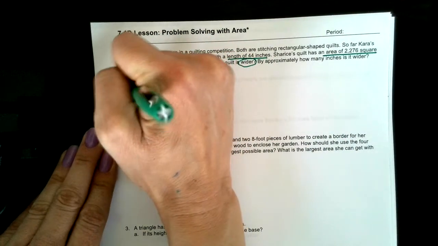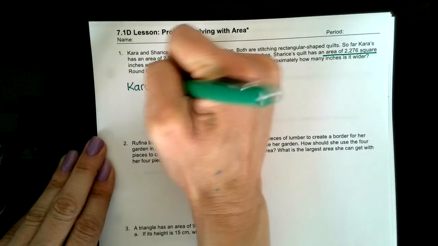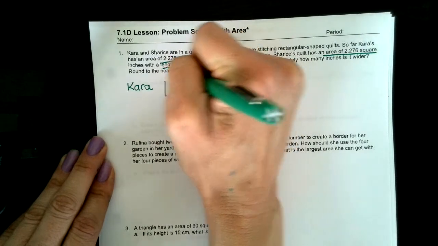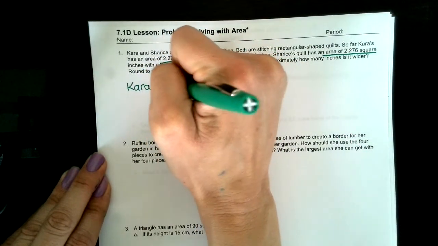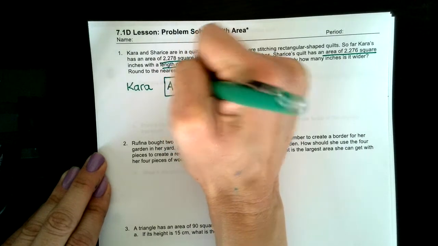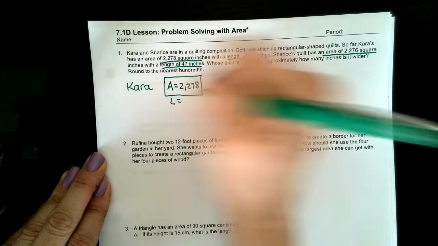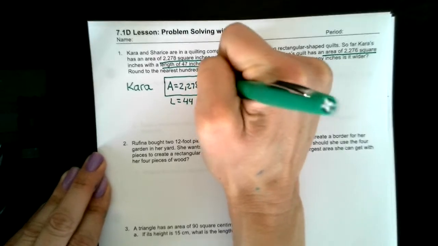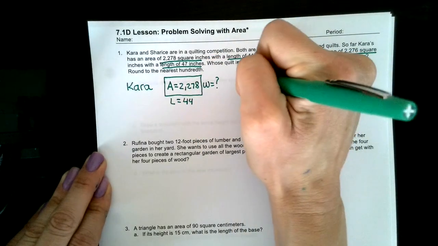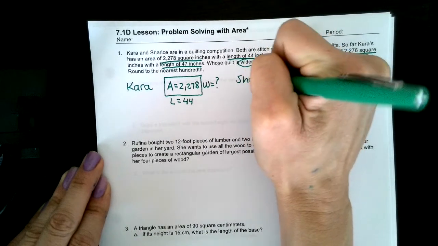So it's helpful if you draw a diagram to fill in the measurements that are given and the missing measurements. For instance, for Kara's rectangular quilt, she has an area of 2,278 with a given length of 44 inches. And what's missing is her width value. And for Charisse, we can do the same thing.